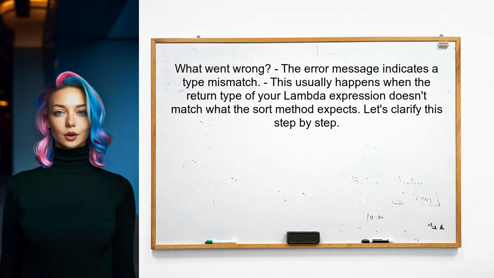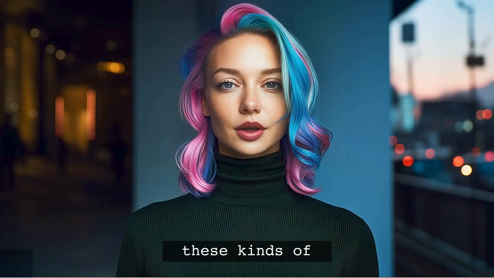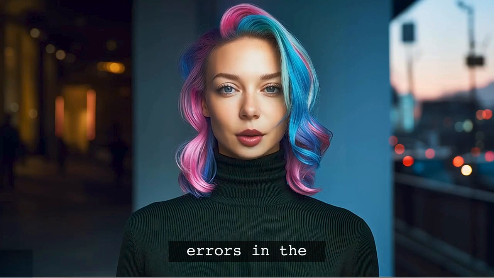So what went wrong? The error message indicates a type mismatch, which usually happens when the return type of your Lambda expression doesn't match what the sort method expects. Let's clarify this step by step. And stick around. At the end, I'll share a pro tip that will help you avoid these kinds of errors in the future.